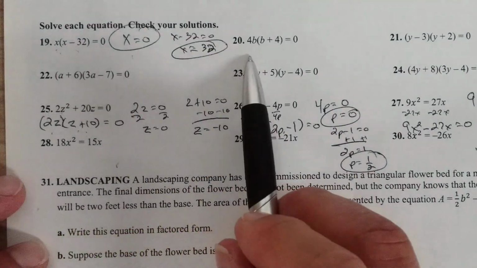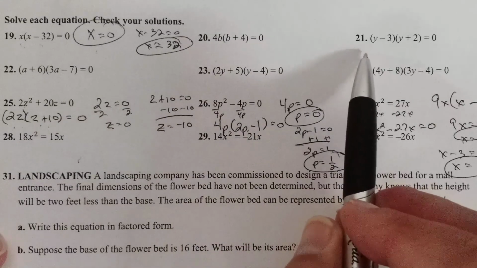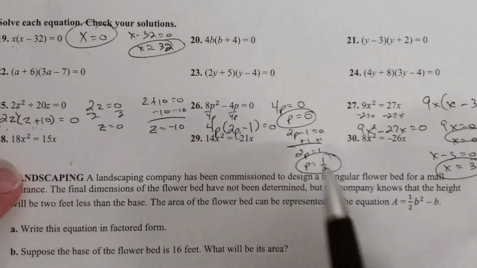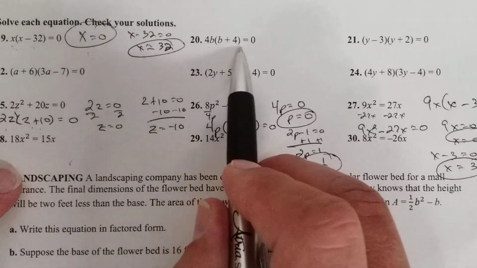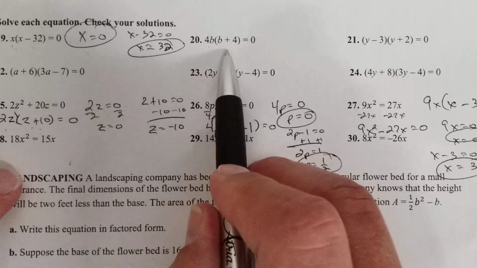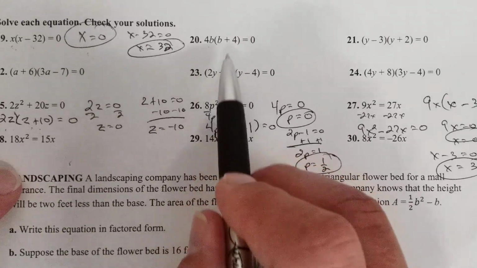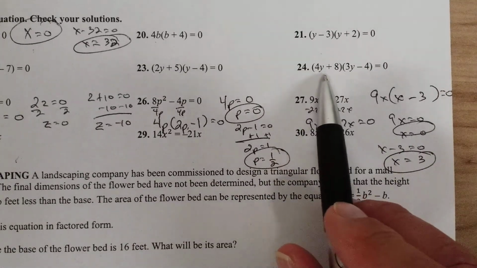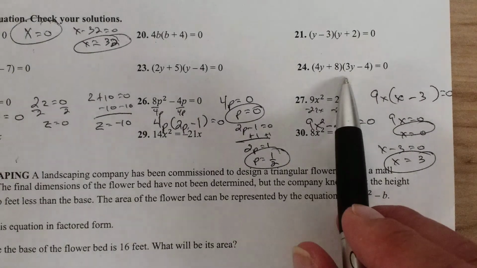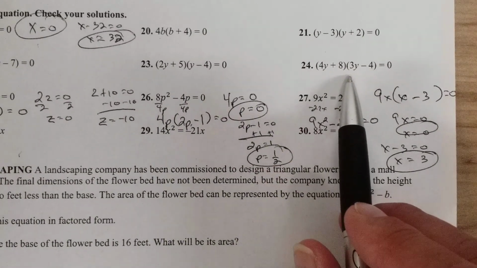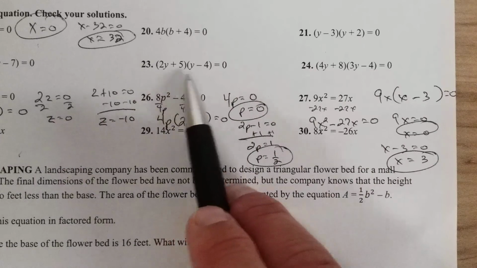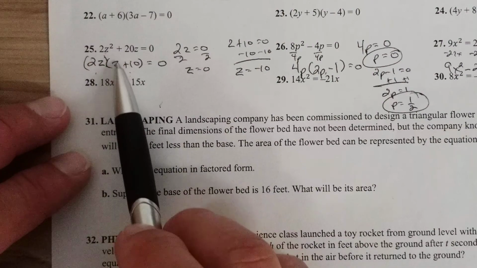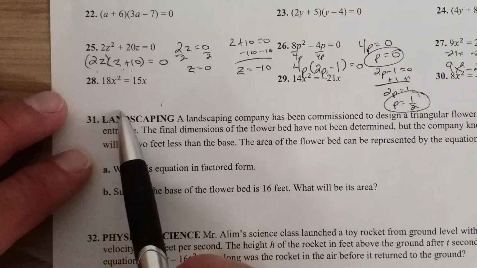On a problem like this, and a problem like 20, and a problem like 21, everything's already factored for you. They've done the hard part, and what gives it away is you see something multiplied times something else. This is 4b times b plus 4. So you just set each factor equal to 0 and solve it. Same with 21, same with 24. You just see it. There's two sets of parentheses. It's already factored for you. So if it's already factored for you, you just set each factor equal to 0, and then solve it. And if it's not factored for you, then you have to factor it, and that's what we were doing here.